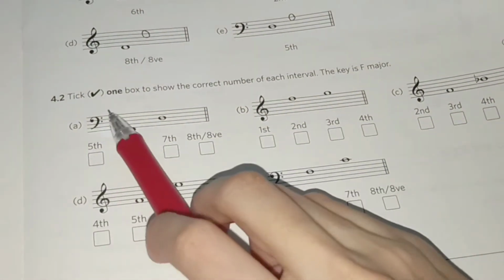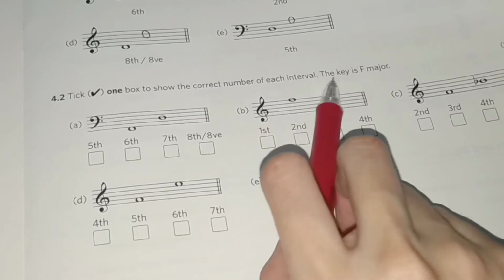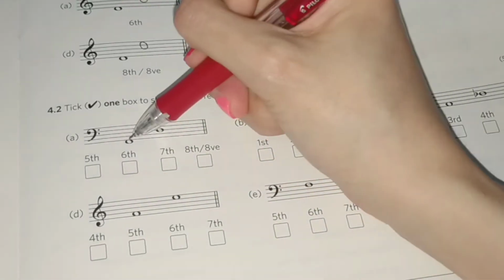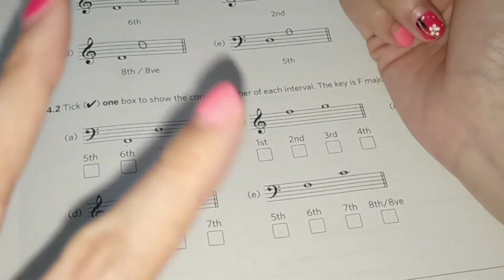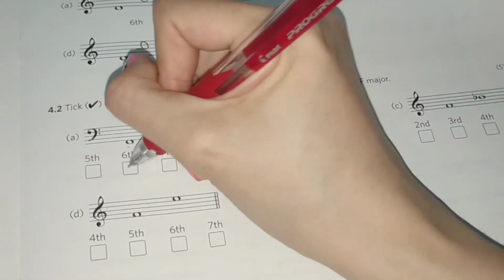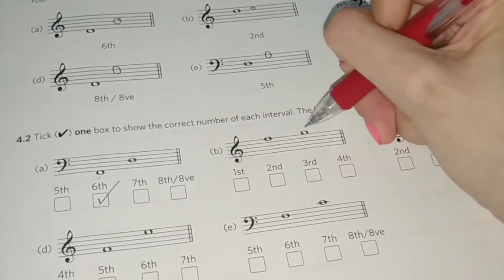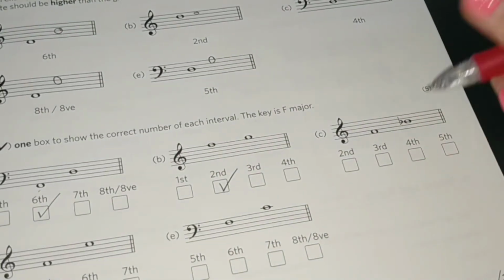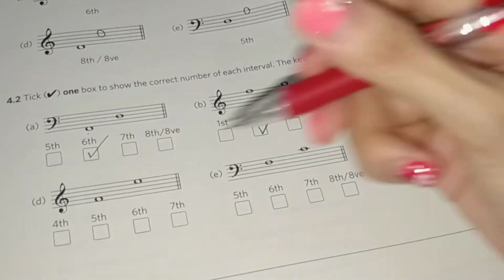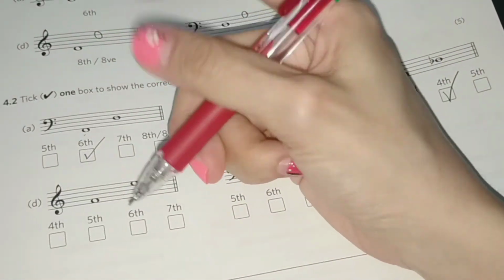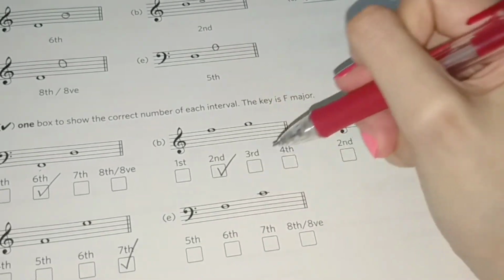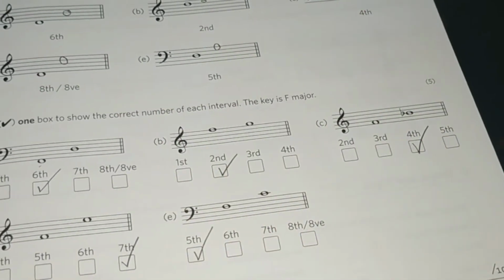Next questions. Tick one box to show the correct number of each interval. The key is F major. So F to D, F, G, A, B, C, D, 6. F, G, just second. F, G, A, B flat, fourth. F, G, A, B, C, D, E, 7. F, G, A, B, C, fifth.